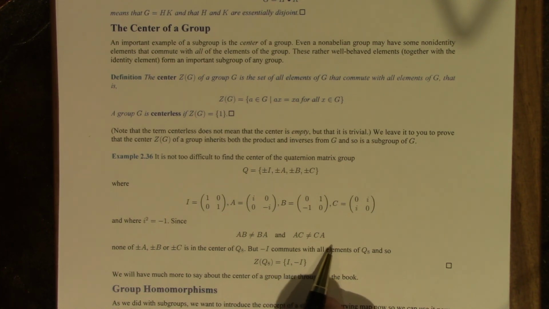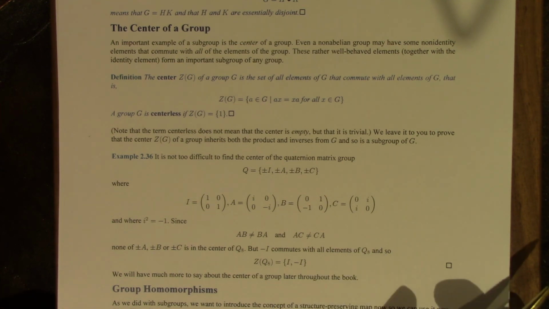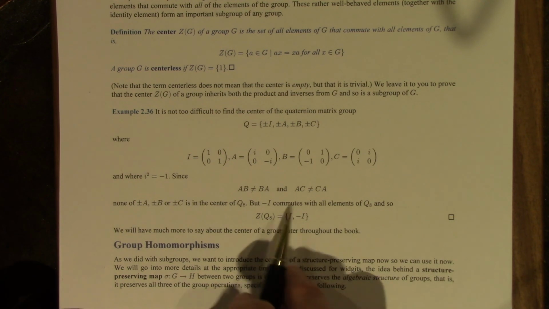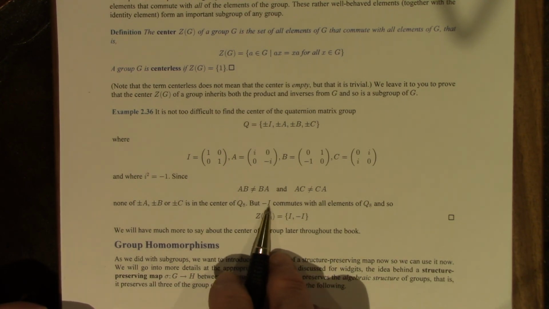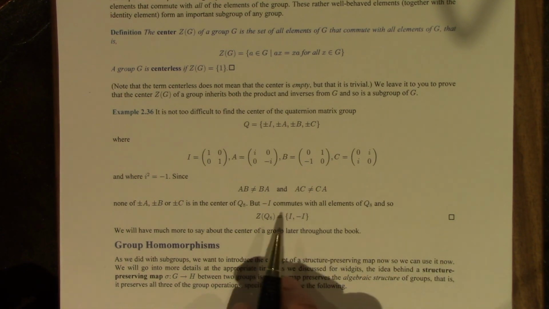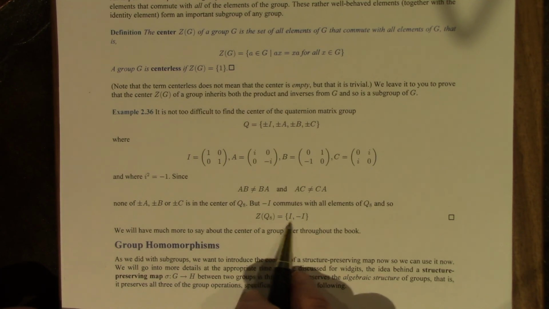Neither can their negatives. That only leaves plus and minus the identity. The identity is in the center, but so is negative I. That's easy to check. So the center of the quaternion matrix group consists of these 2 matrices.